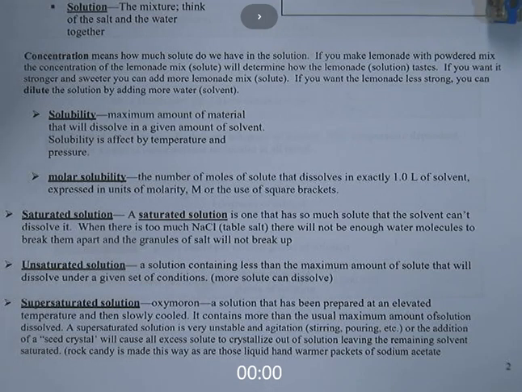That's capital M, or the use of square brackets, and that is the most common measure of concentration that we will deal with, but certainly not the only one. A saturated solution is one that has so much solute, so much salt in our example, that the solvent can't dissolve it. When there's too much sodium chloride, table salt, there will not be enough water molecules to break them apart, and the granules of salt, which have not broken up, will eventually just sink to the bottom.